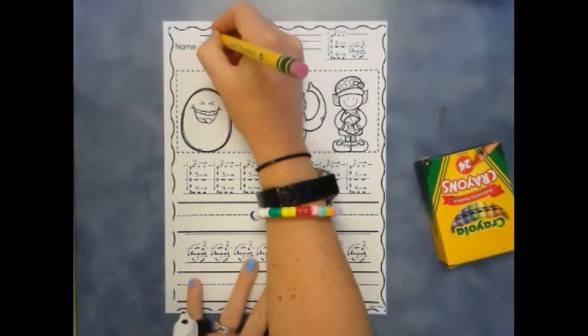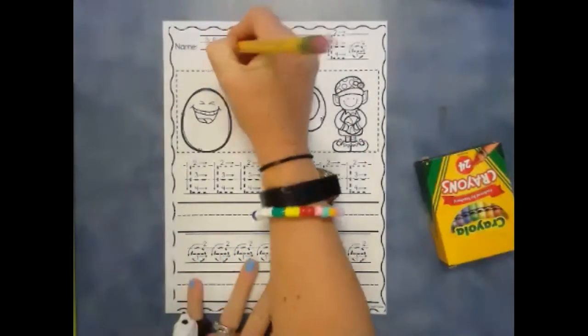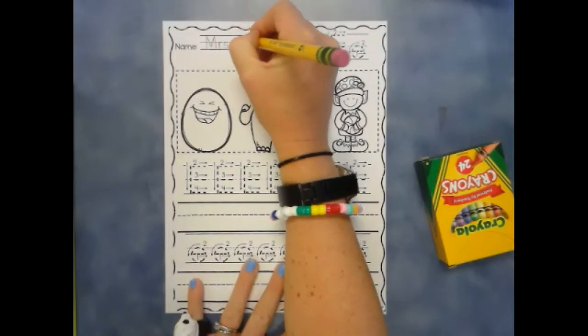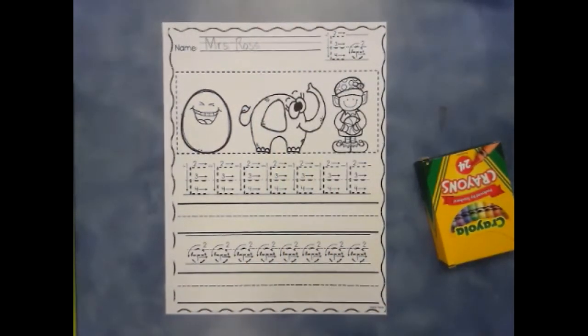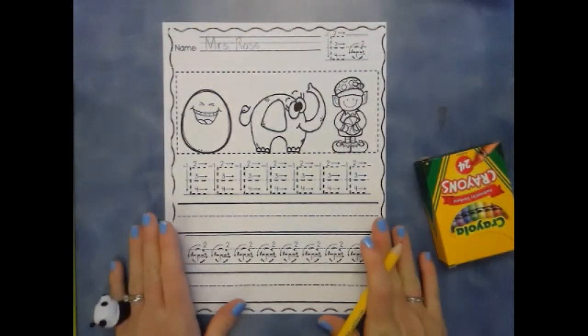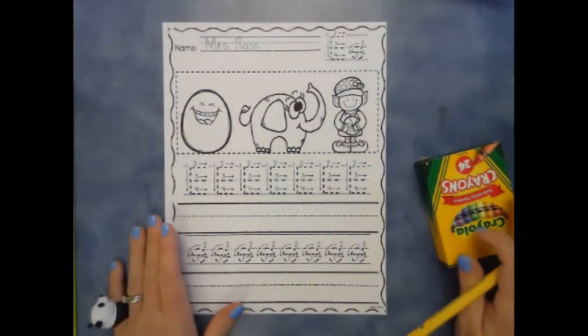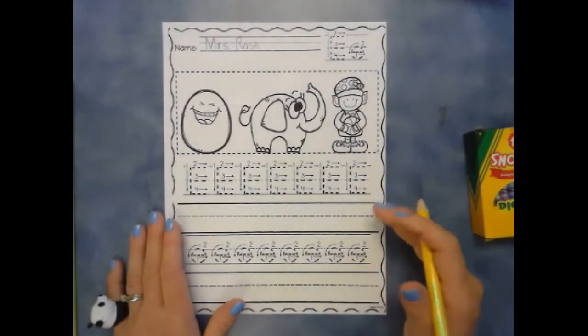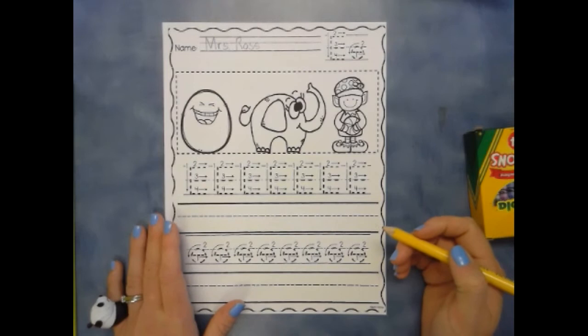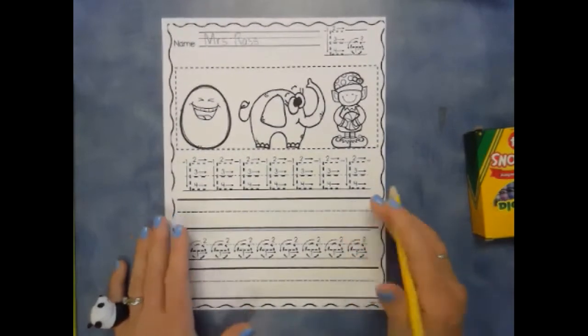Make sure you are taking your time to write your name nice and neat. We do not want to have any sloppy handwriting, all right? If you practice with neat handwriting, you will do neat handwriting. And also when you practice with neat handwriting, you will be able to do neat handwriting really quick when you get old and gray like me.